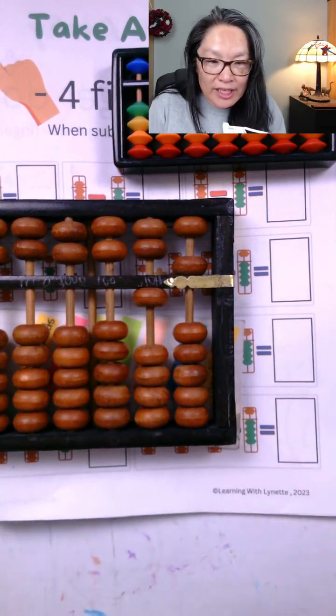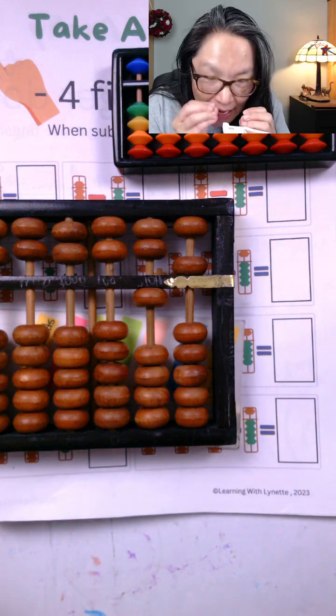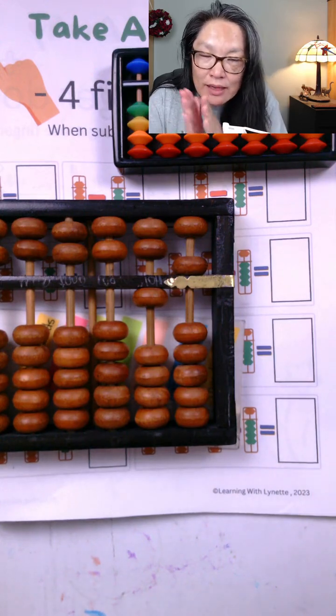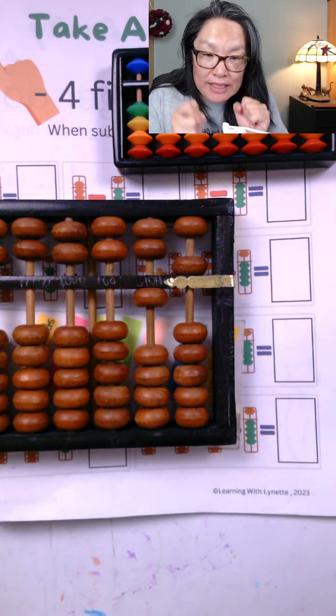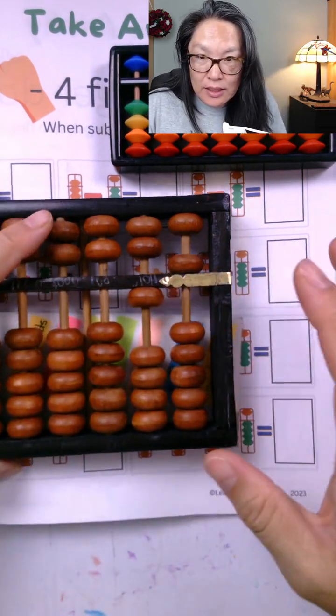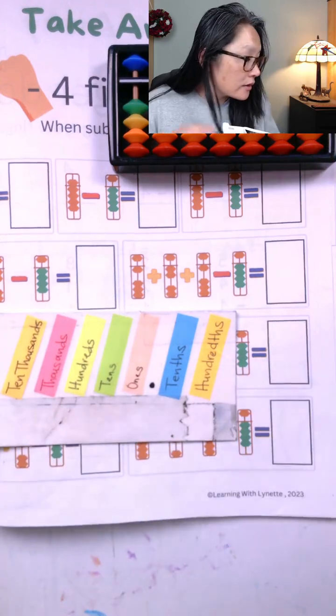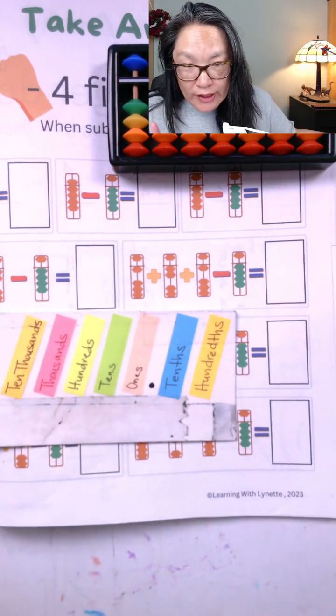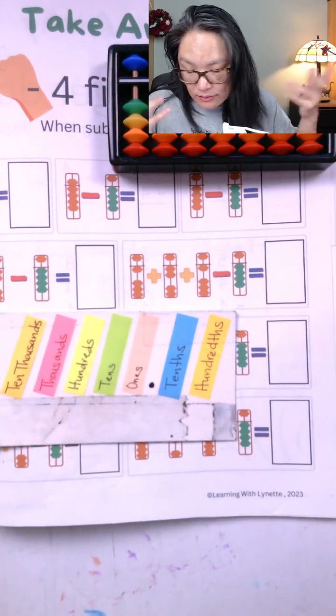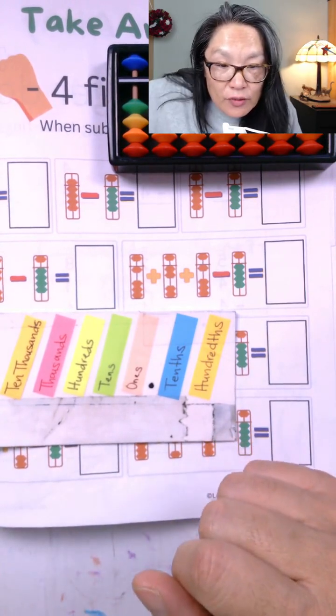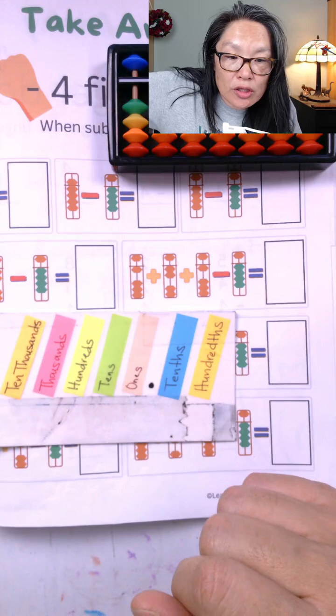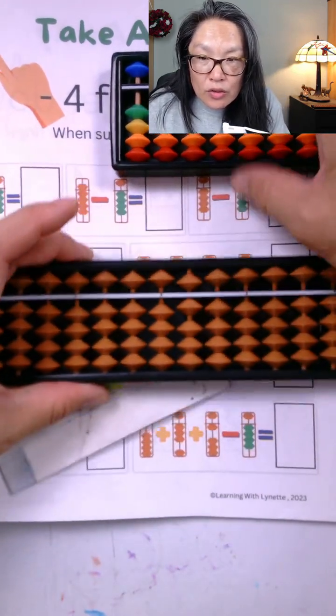So, do I have a multiplication book? Not yet. I have a 3 times table, but not yet. Some people do appreciate the Chinese abacus. It's easier. Do you think the colorful one is easier for elementary school to learn? You know what?